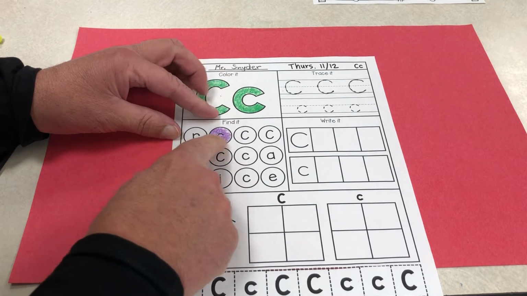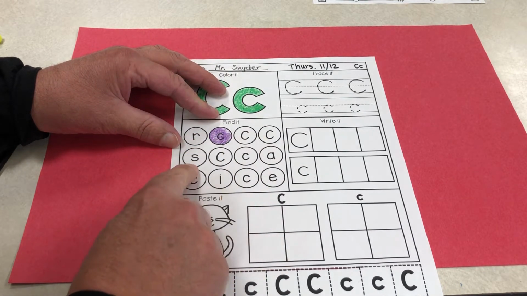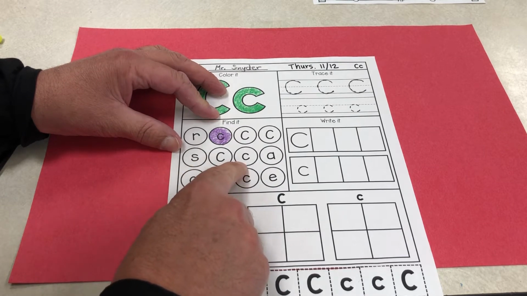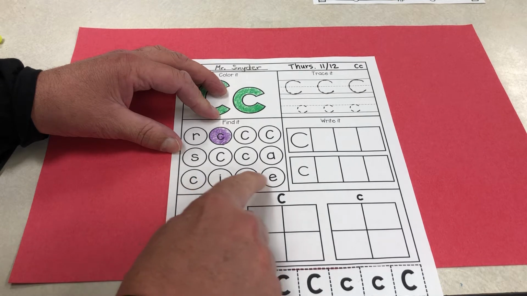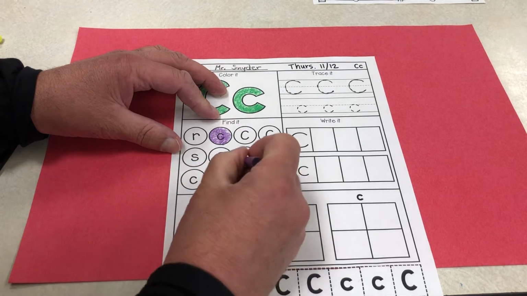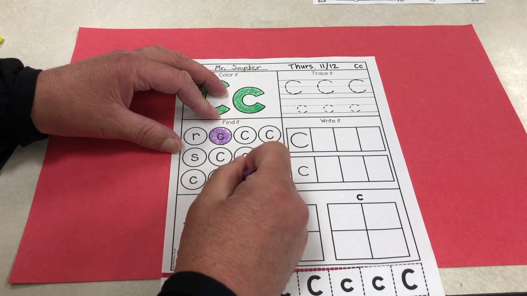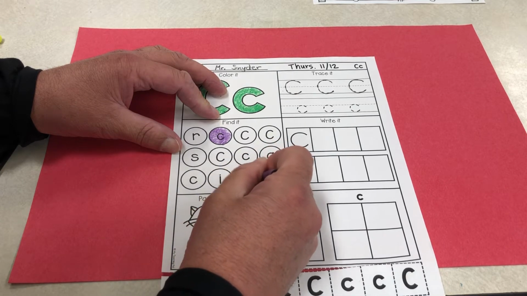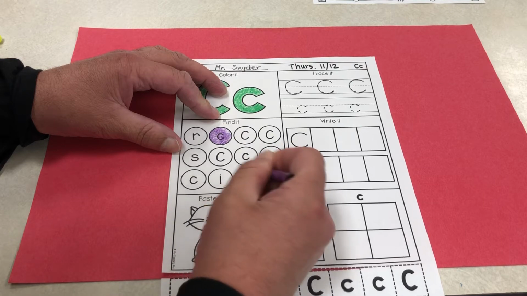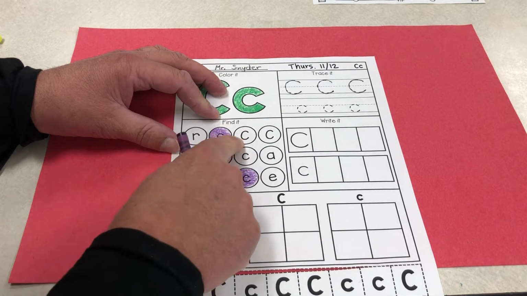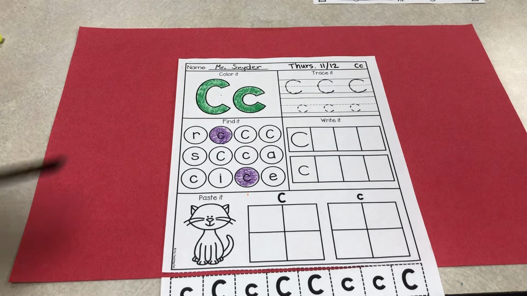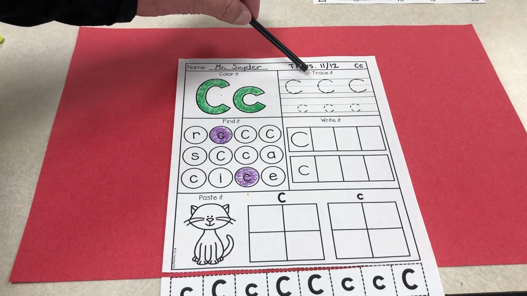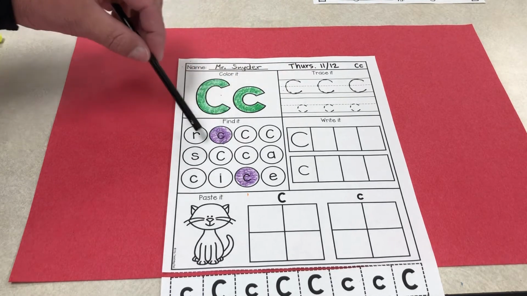R, C, C, C, S, C, C, A, C, I, C, E. Remember, only color the circles that have the letter that makes the sound K, K, K. I'm not done. There are more C's to find and to color. Next, so we colored it, we traced it, we had to find it.